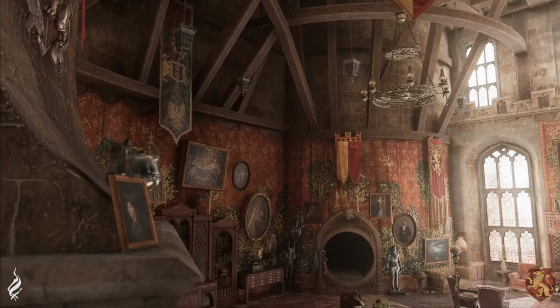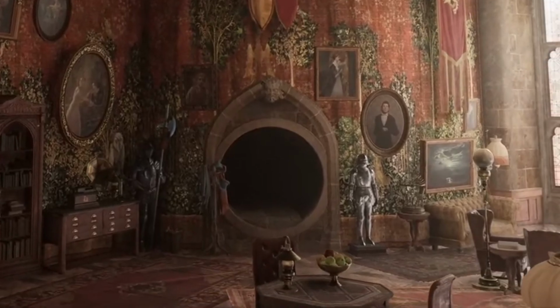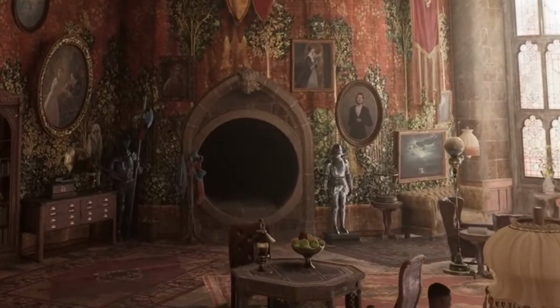As the camera pans down, we get a look at the top of the fireplace to the left and the true to canon circular opening to the portrait hole of the fat lady.